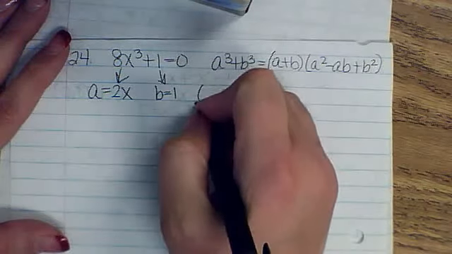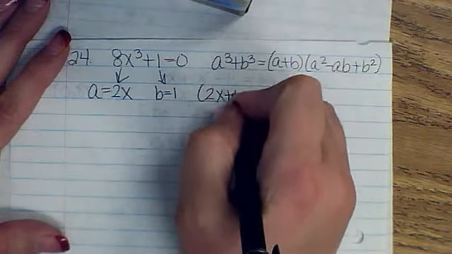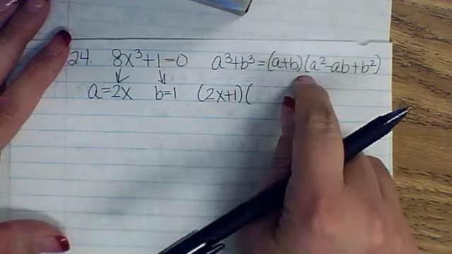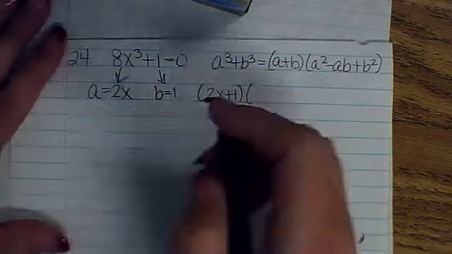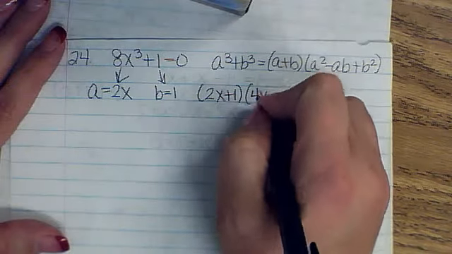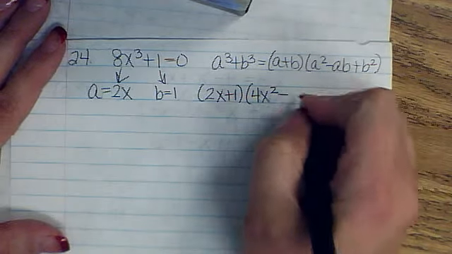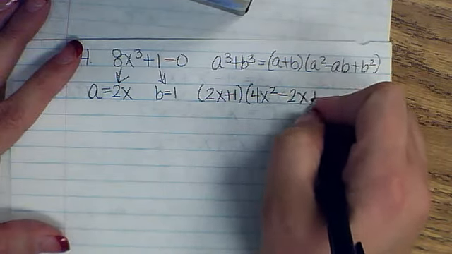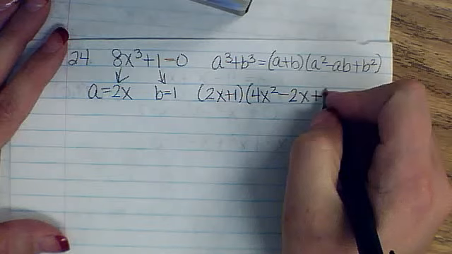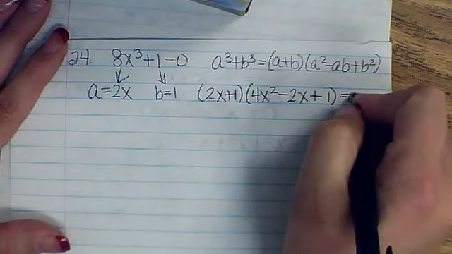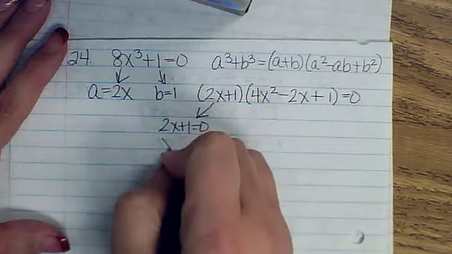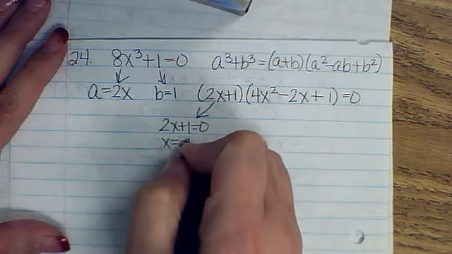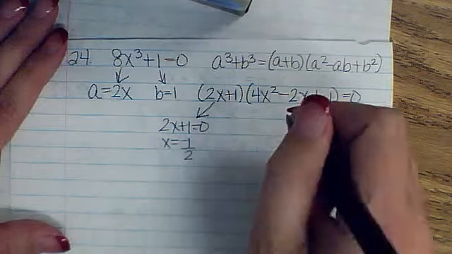Then when I plug in, a plus b means 2x plus 1. A squared, a is 2x, so you have to do 2x times 2x, which is 4x squared. Minus ab means minus 2x times b, and b is 1, so 1 squared is 1. Then 2x plus 1 equals 0, so x equals negative 1/2, because minus 1 and then divide by 2.